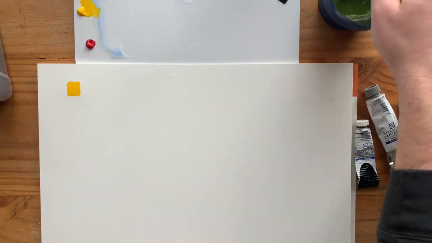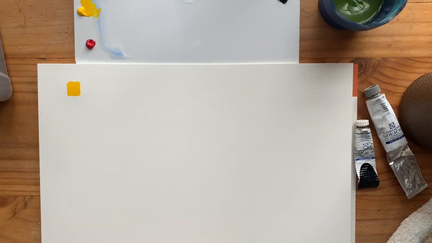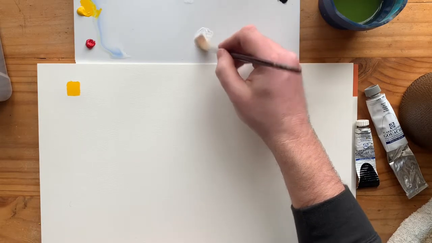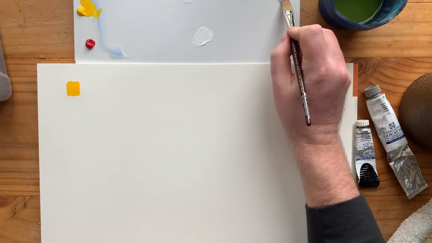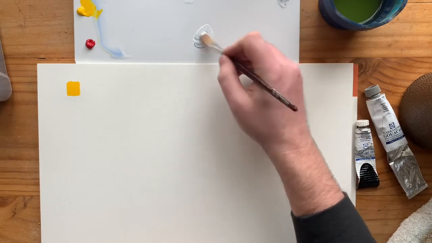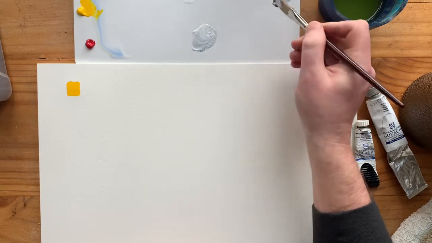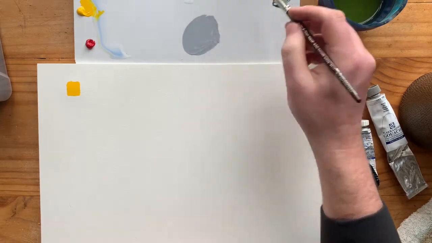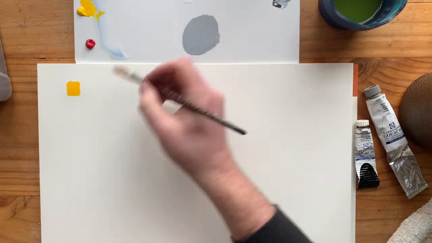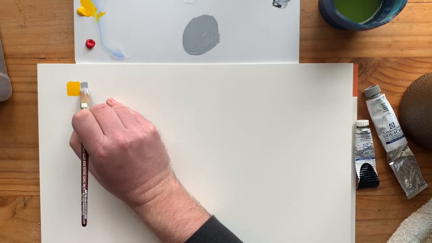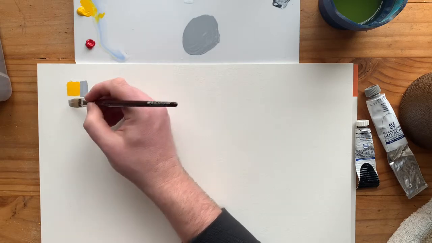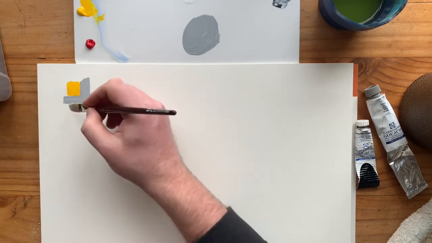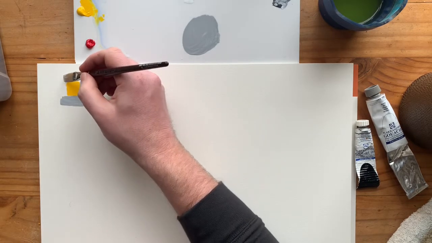So yellow tends to be quite light in tone. If we mix a grey, and I'm just going to mix any old grey here, no matter what happens coming off the end of my brush, I don't care. And place that around this square of yellow.